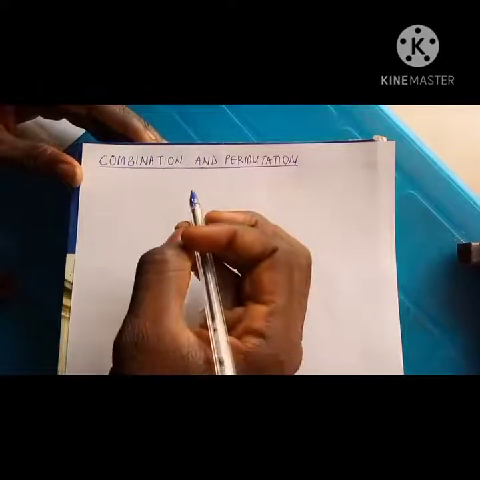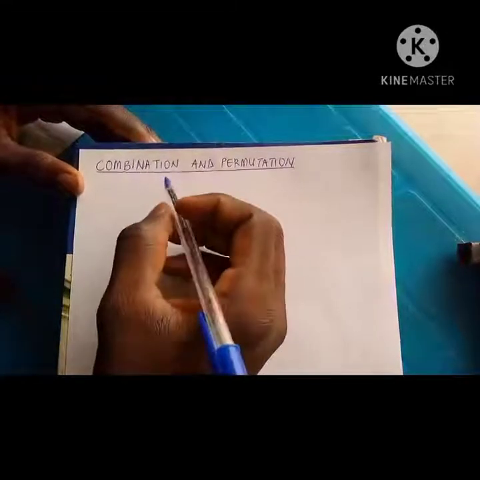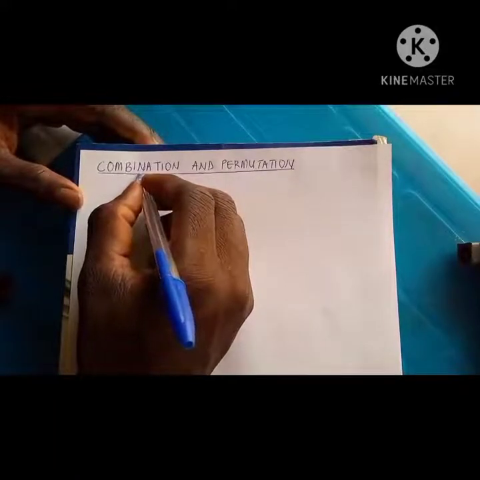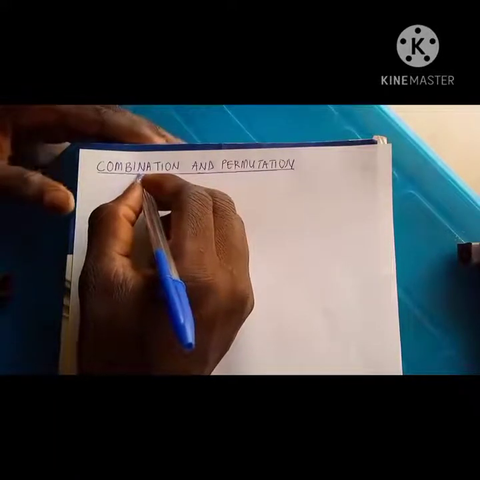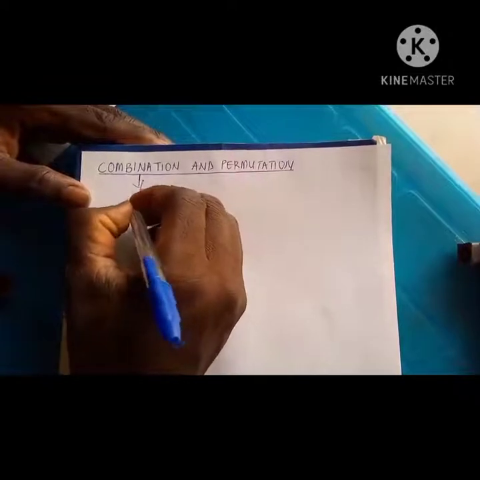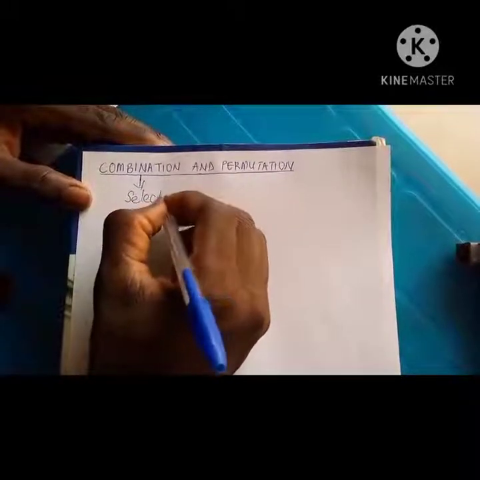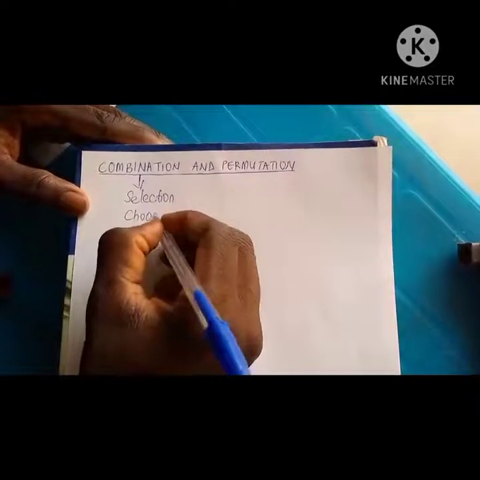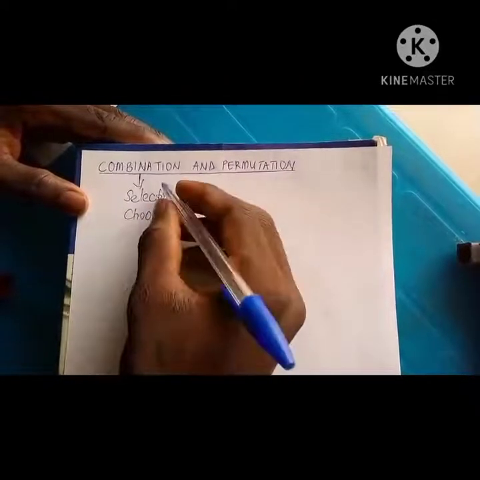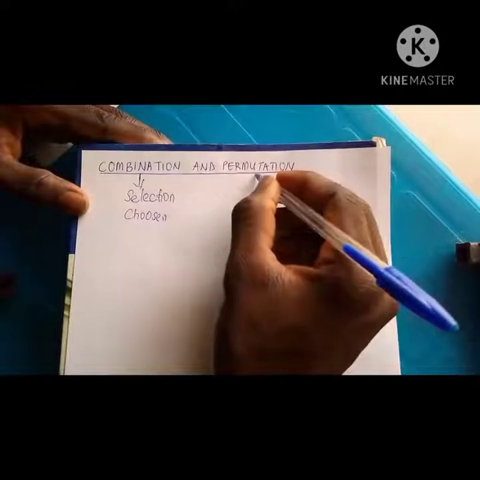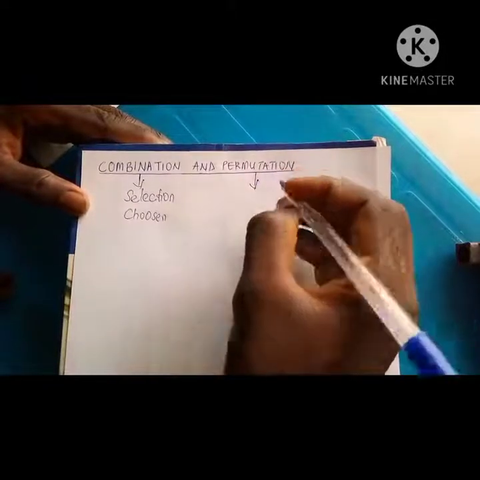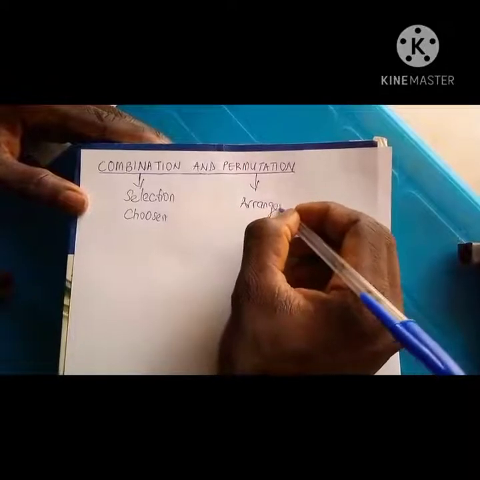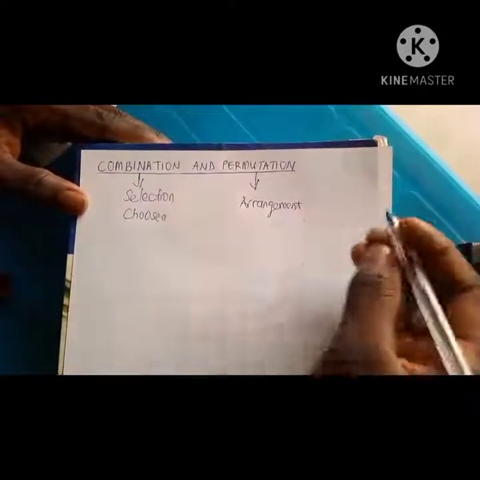Now, when you are dealing with combinations, what you should be looking for in the question is the word selection or the word choosing. These are the words you're supposed to look for in order to use the combination formula. And for permutation, you'll be looking for the word arrangement or order.